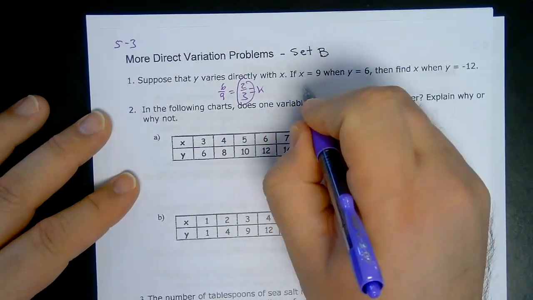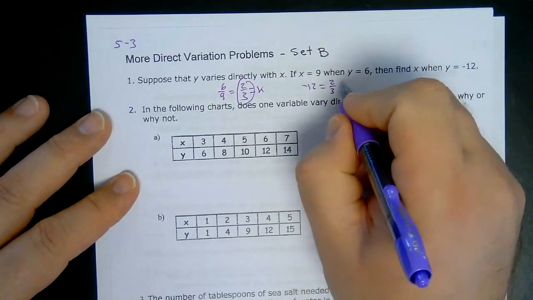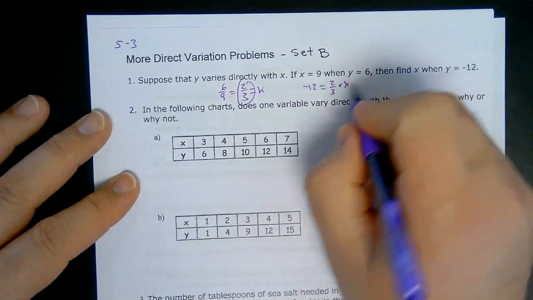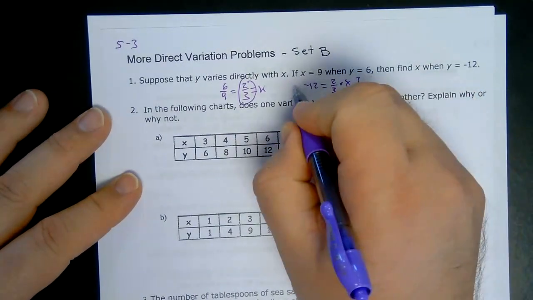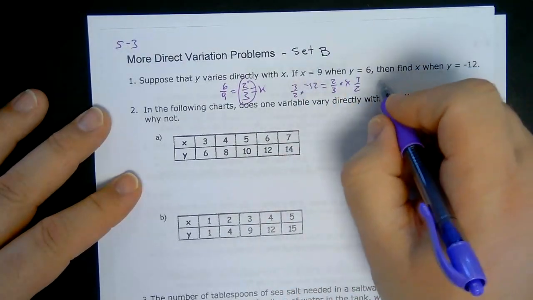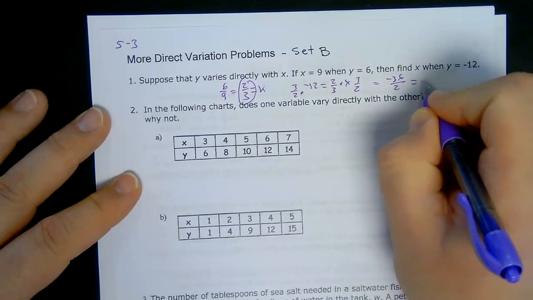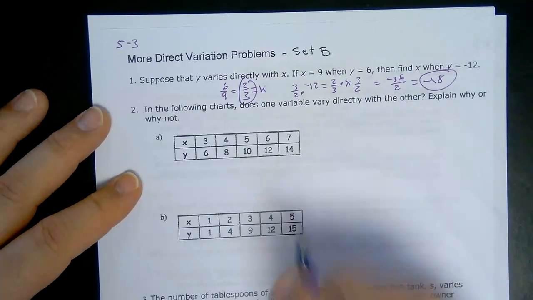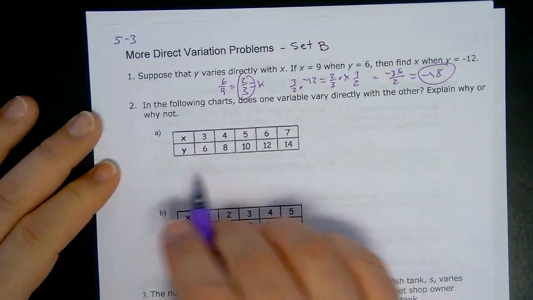So I have y, which is negative 12, is equal to 2/3 times x. So all you have to do here is multiply both sides by 3 over 2. And if I reduce this, I will get negative 36 over 2, which is negative 18. So there would be your answer there, negative 18.